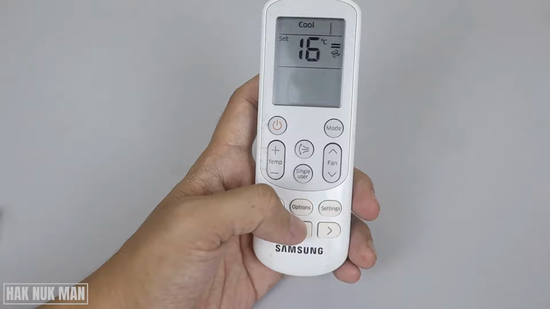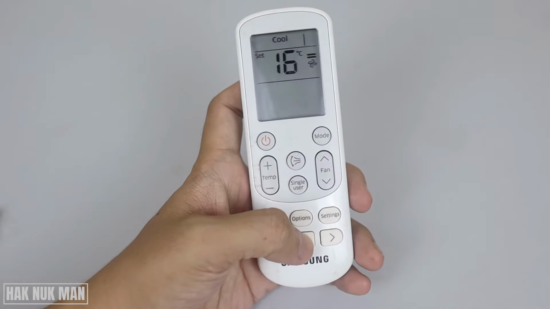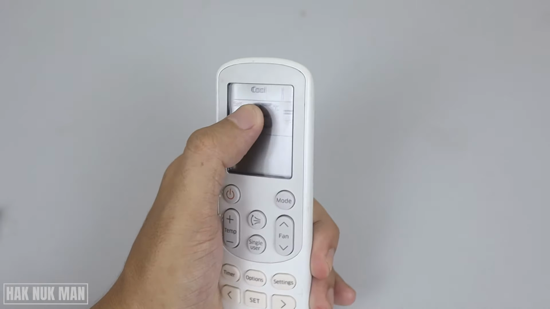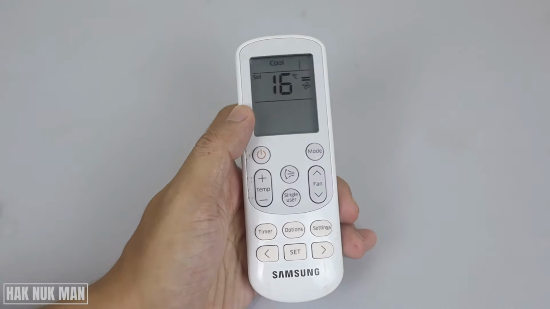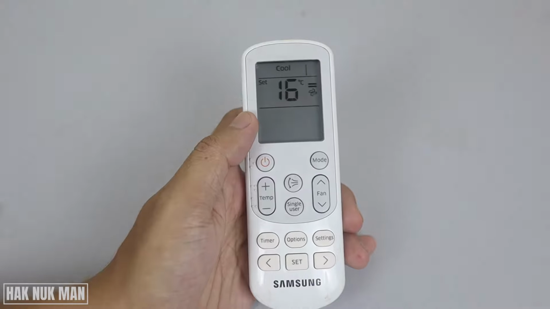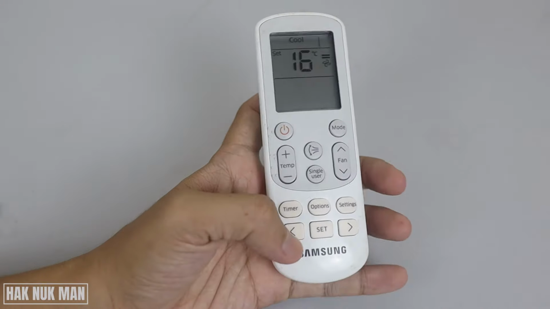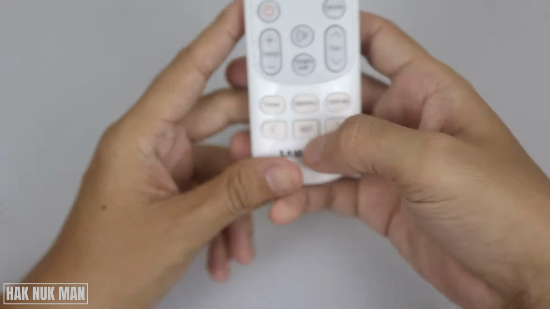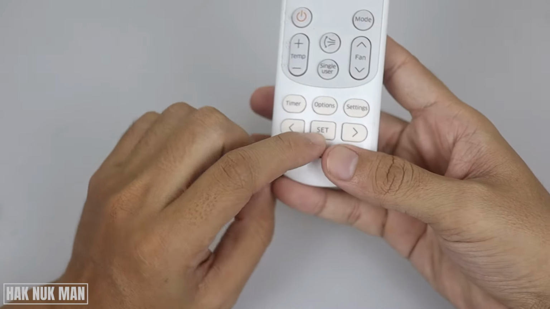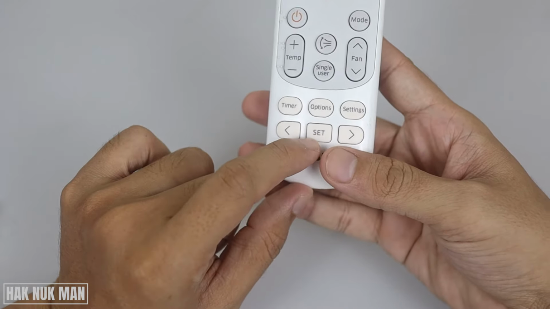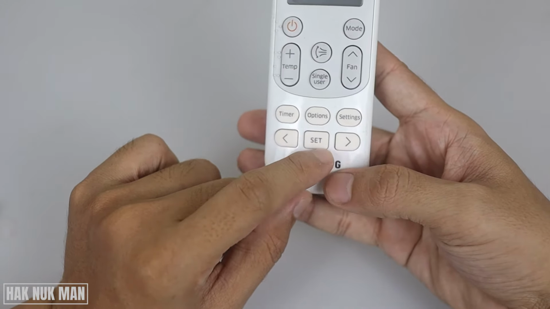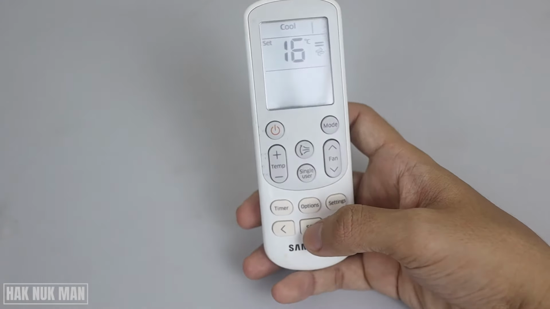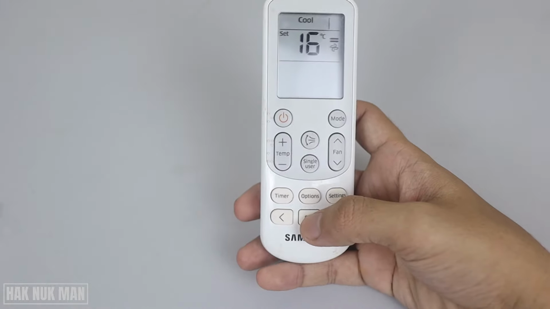And another option is changing your temperature from degrees Celsius to Fahrenheit. And please take note that this operation only works for some models. So if your remote control doesn't have the logo, the text here, for degrees Celsius to Fahrenheit or Fahrenheit to degrees Celsius, you cannot make that change.